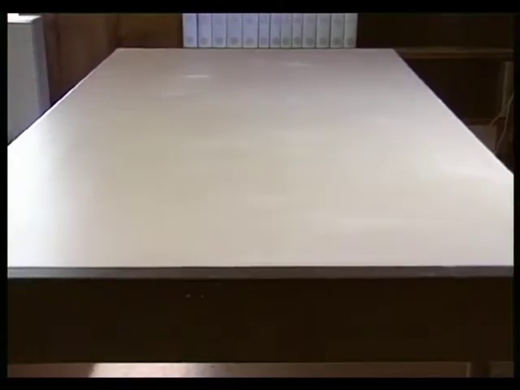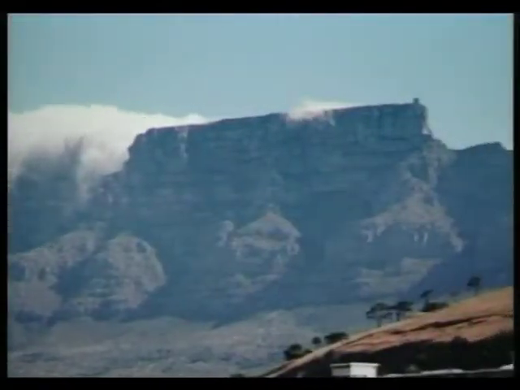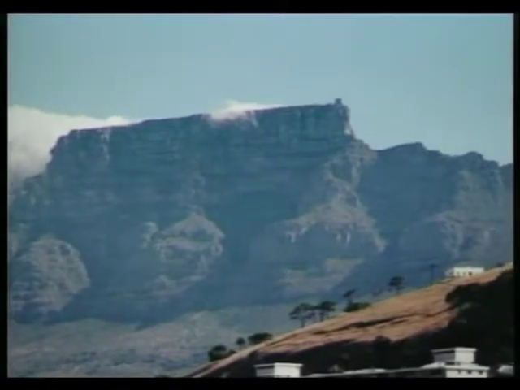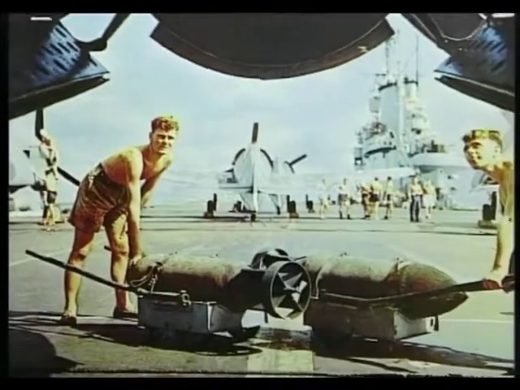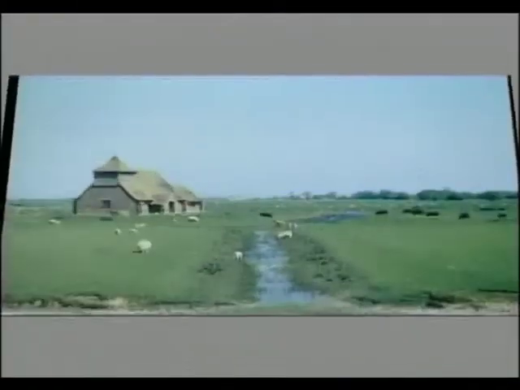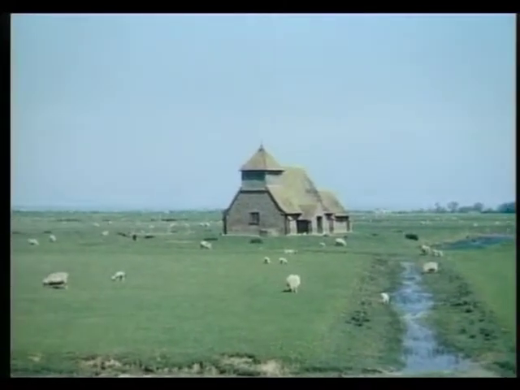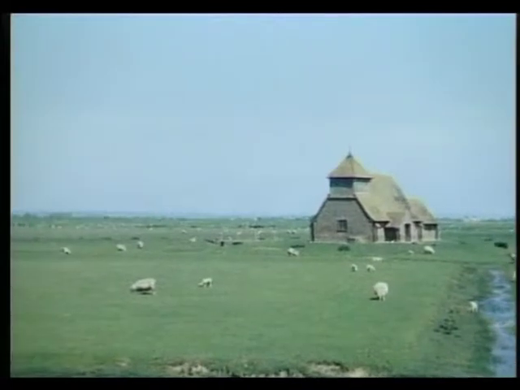The flat surface of a table, especially flat on a billiard table, a football field, a mountain top or plateau, as in Cape Town's famous Table Mountain, a specialized surface like the landing deck of an aircraft carrier. Thus, flat-surfaced terrains like Norfolk and Bedfordshire in England.